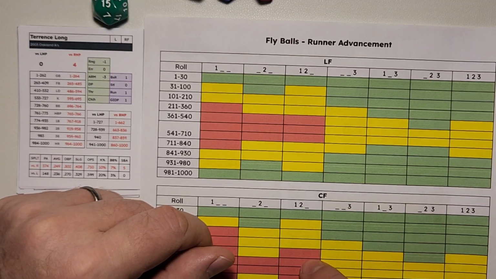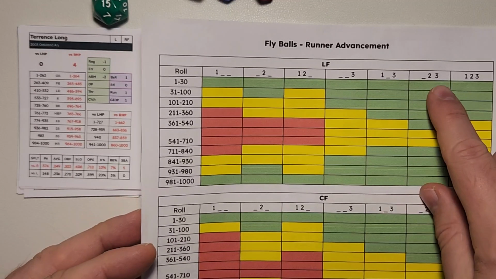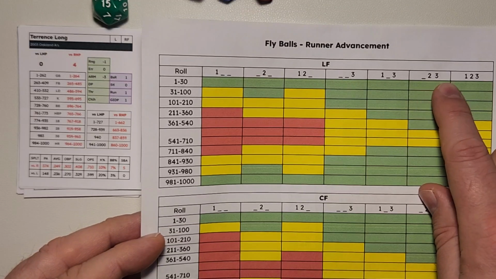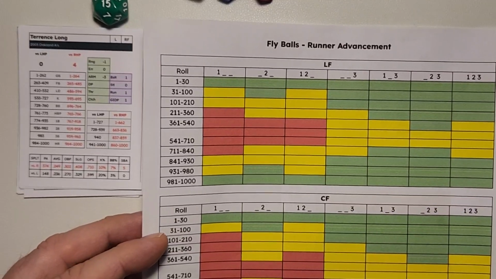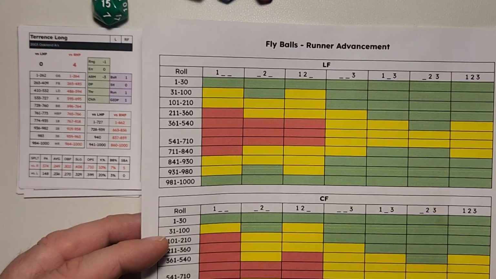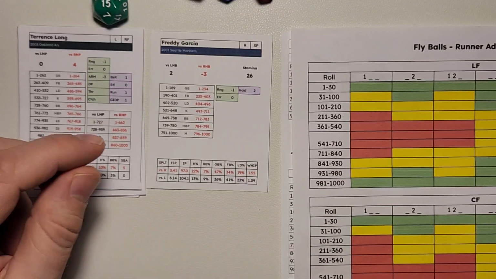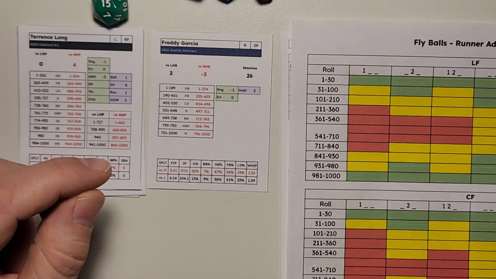So we would have a play at third base, or there's an option to cut off the throw and keep that runner. It's a little bit more complex when you get into the base running. Not terribly, but a little bit more complex.